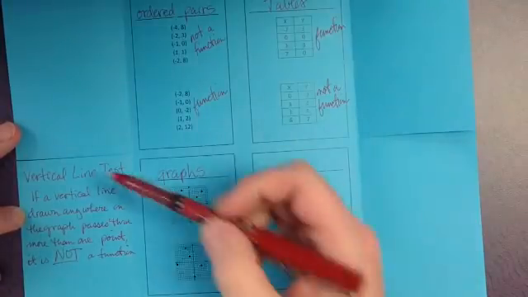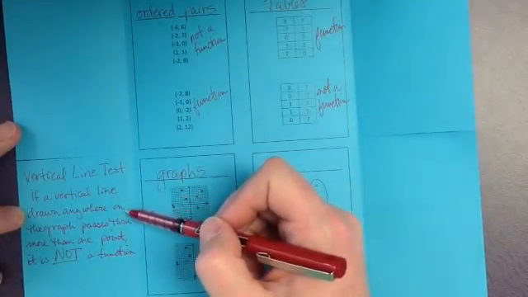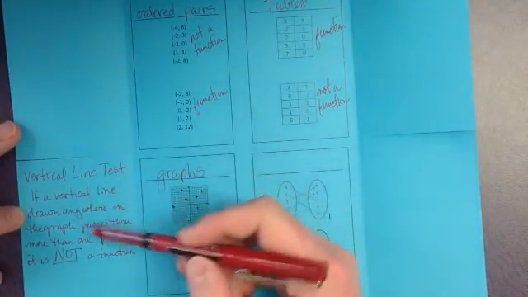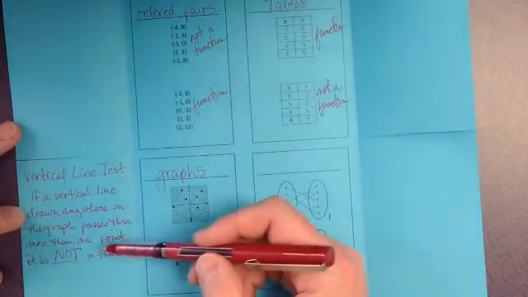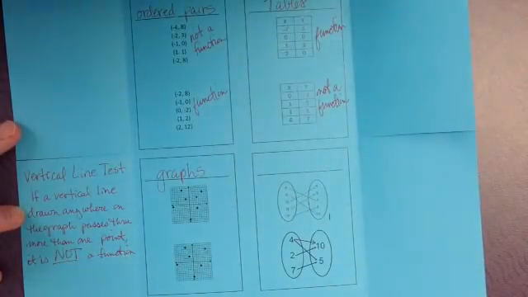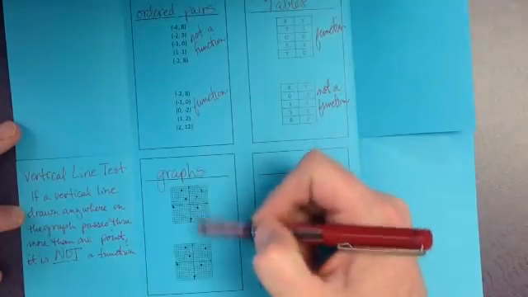I'll say that again. If a vertical line drawn anywhere on the graph passes through more than 1 point, it is not a function. Now remember, vertical lines go up and down.